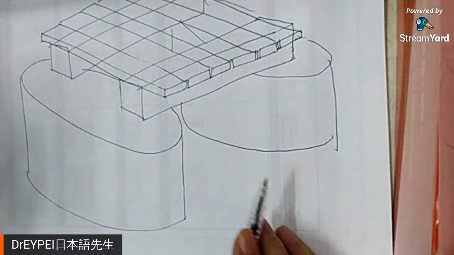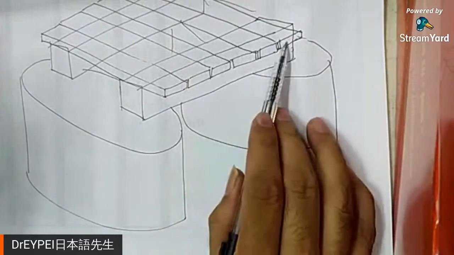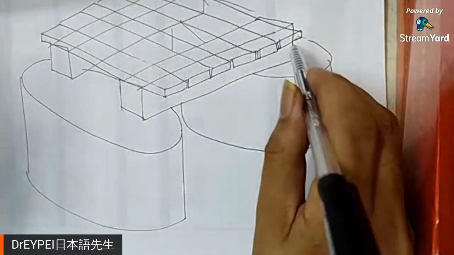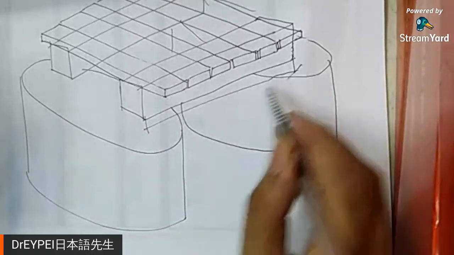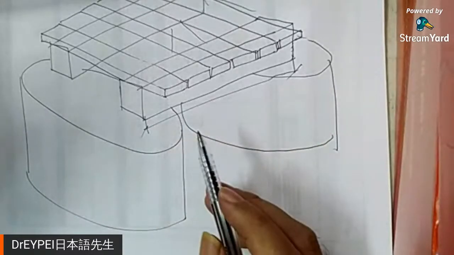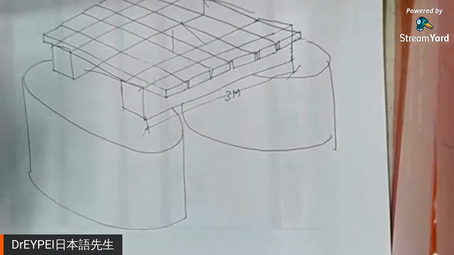Marami siya. Up to the center, center to center, that is 3 meters.